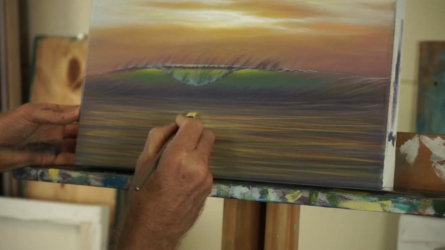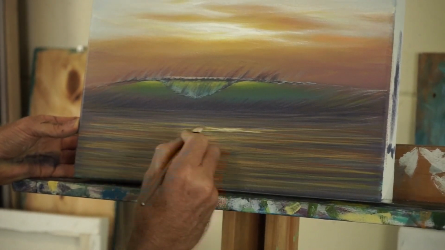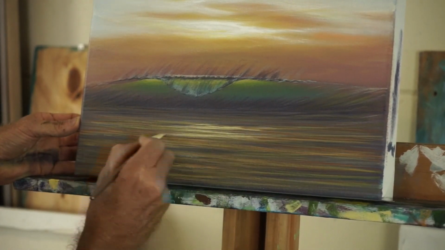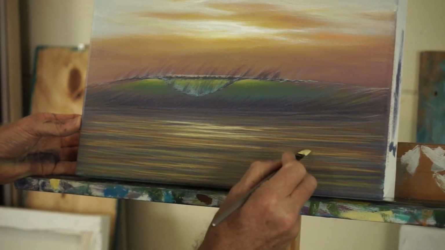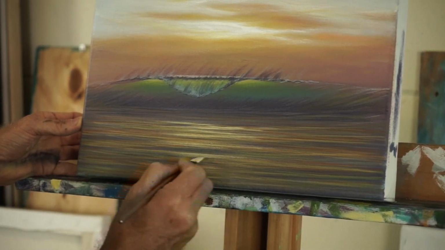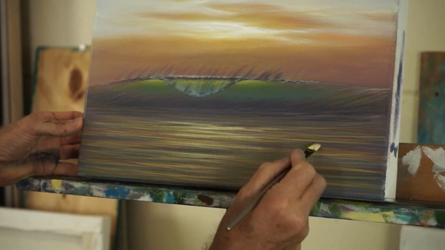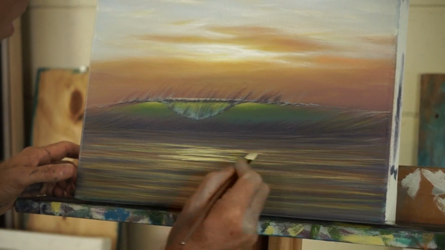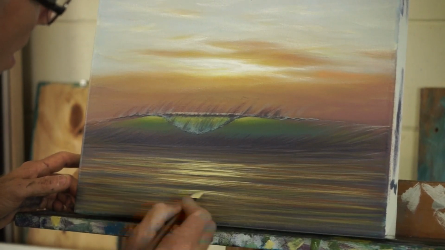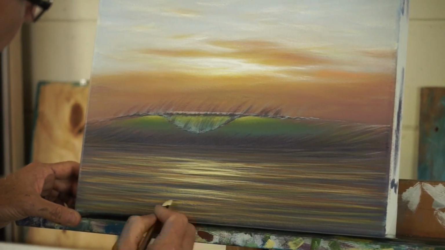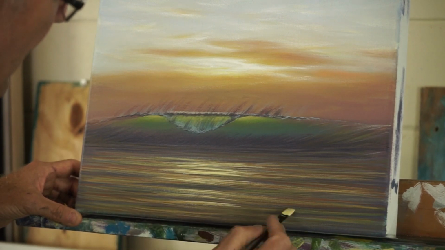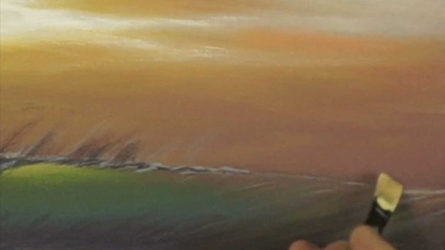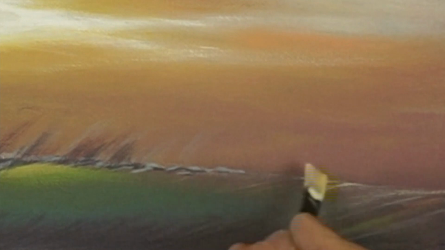Okay, I've mixed up some white and cadmium yellow light. This is going to be quite intense through here now. And you can see that yellow's quite dominant and it's kind of pushing everything else back. No, I can get down here, I think. Yeah, there we go. And I'll just a little bit across here on the top there.